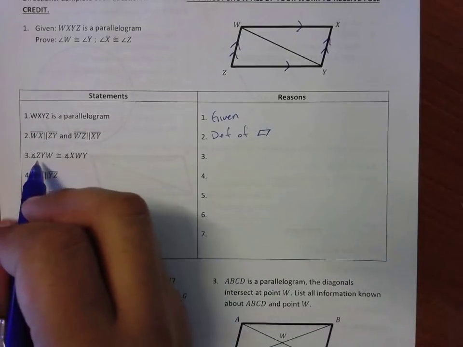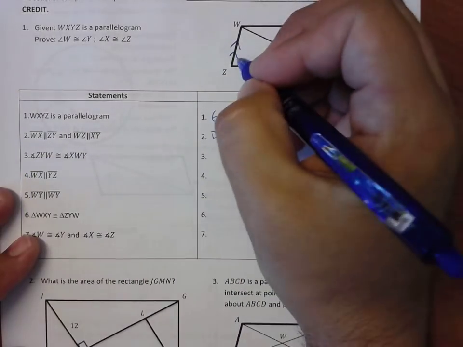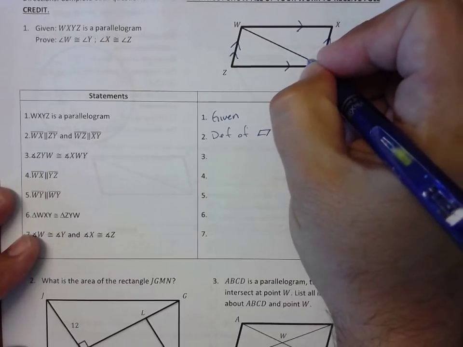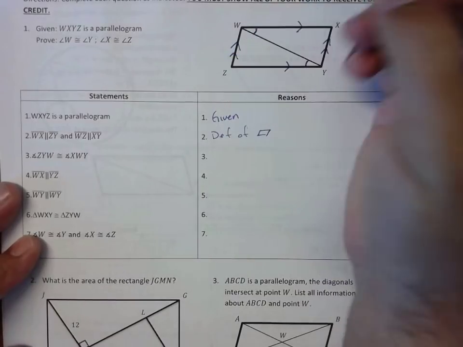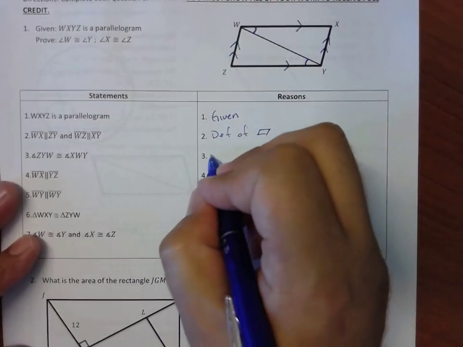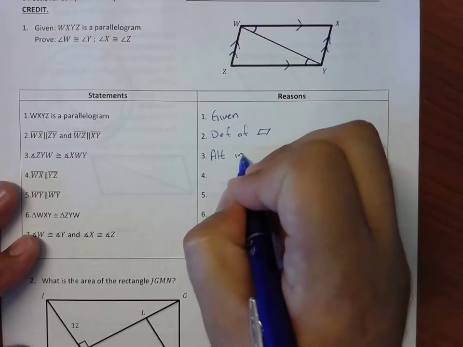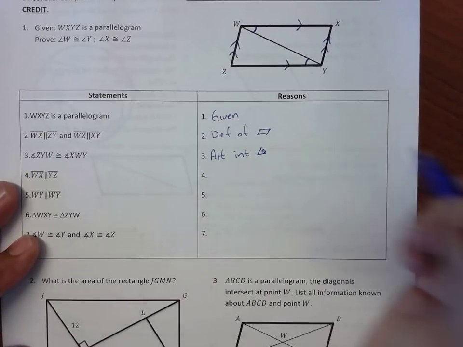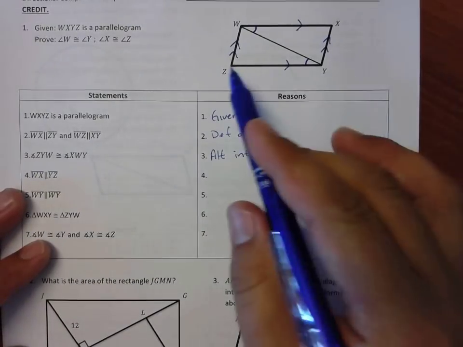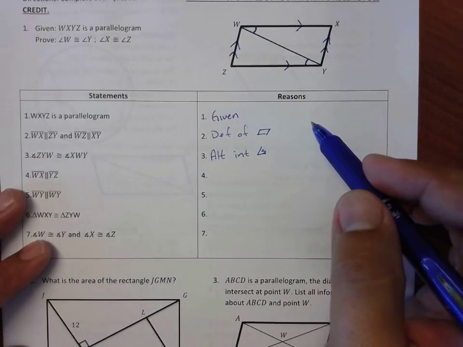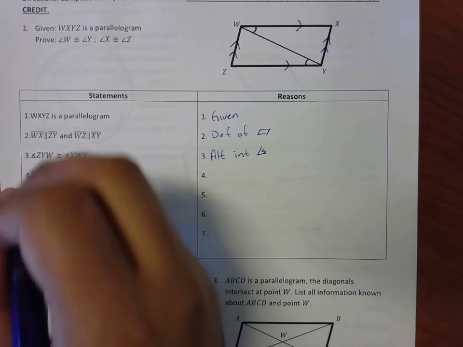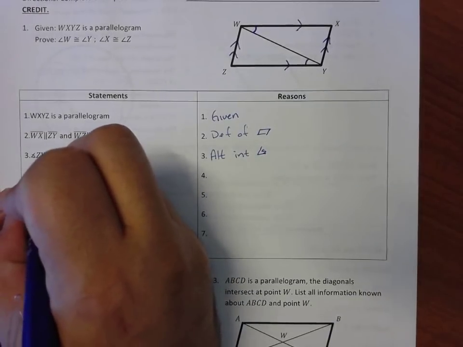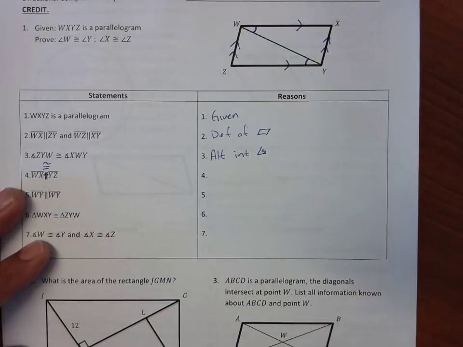I'm going to go ahead and say that ZYW, this angle, is congruent to XWY, that angle. If these two lines are parallel, then those two angles are alternate interior angles. WX is parallel to YZ. That shouldn't say parallel. This should say congruent. WX is congruent to YZ.